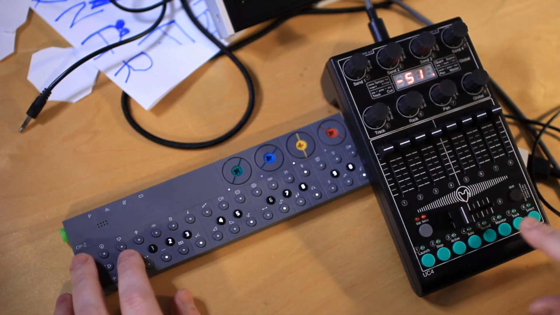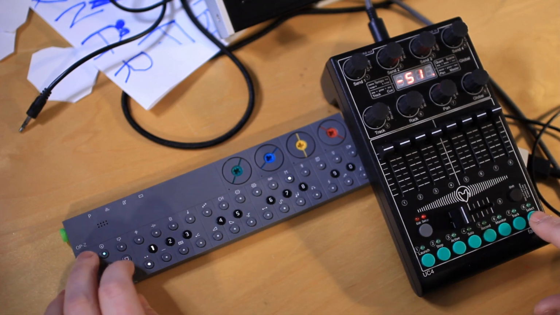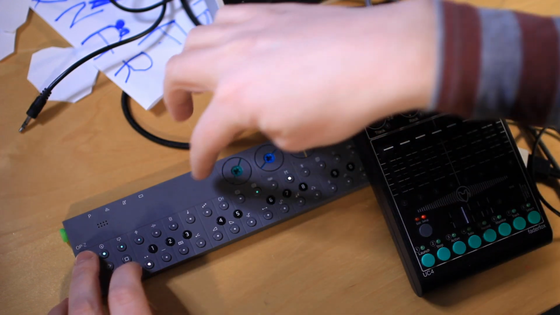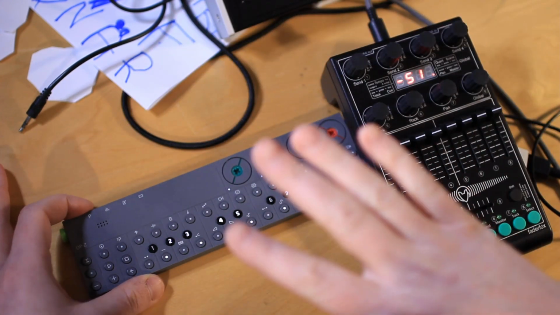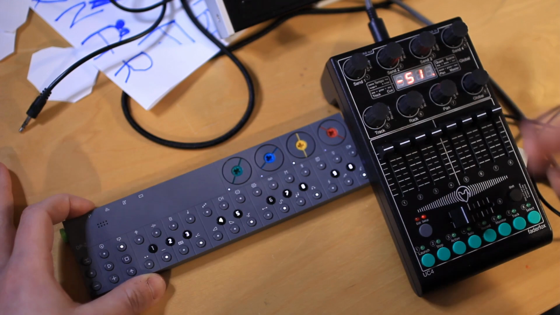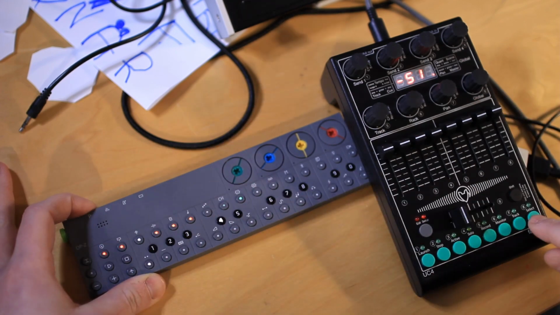So that's how I map these. And the two last here, I have mapped to step through patterns, so I can make pattern changes.